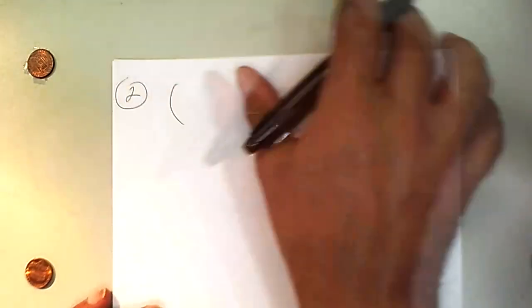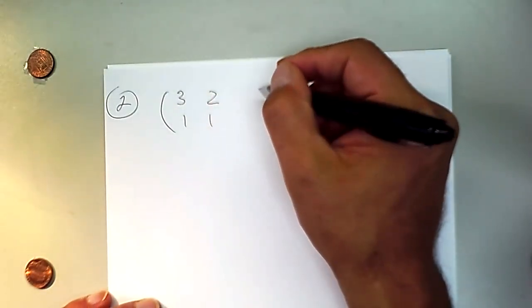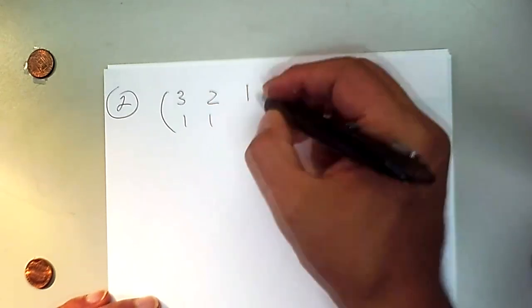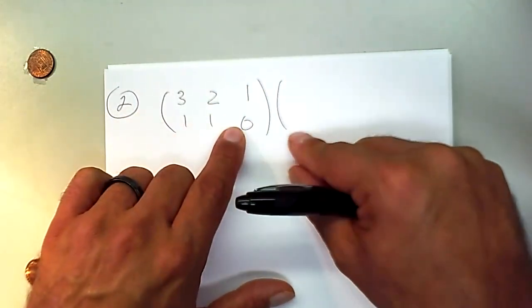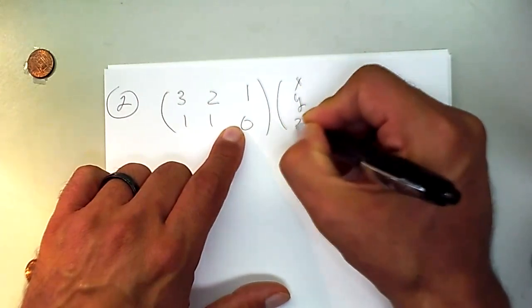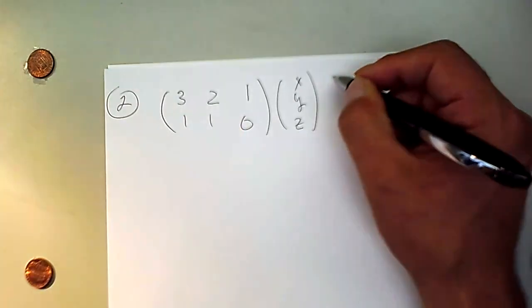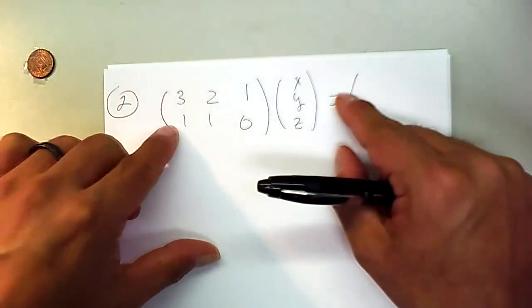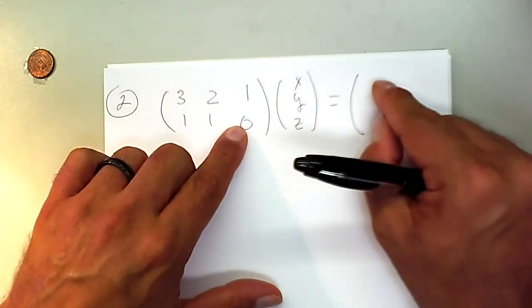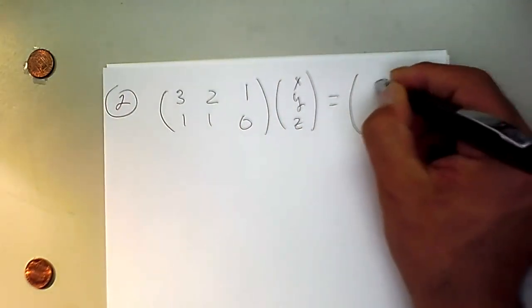Okay, so let's start with a matrix that is 3, 2, 1, 1. But now we have an extra column. I want to keep things simple. I'm thinking, let's put a 1 and a 0. So now we're going to solve this. We have a 2 by 3, so our column here has to be 3. So x, y, z, or x1, x2, x3, as many books do, and rightfully so. And then, okay, wait a minute. So 2 by 3, 3 by 1, so the answer will be 2 by 1. So 5, 6.